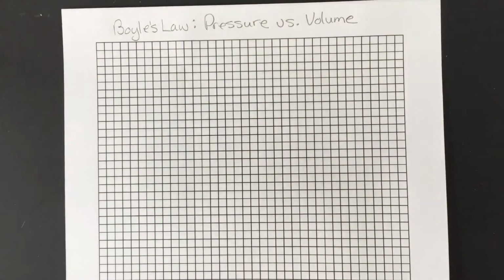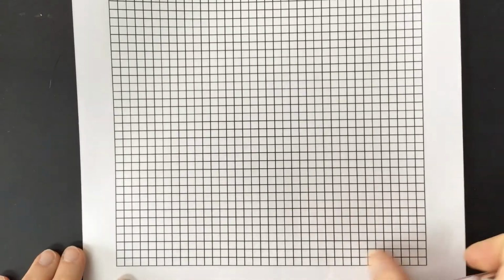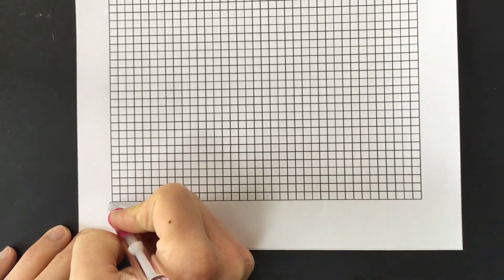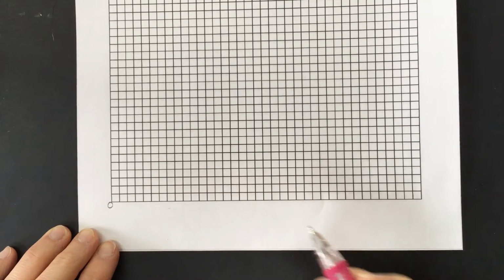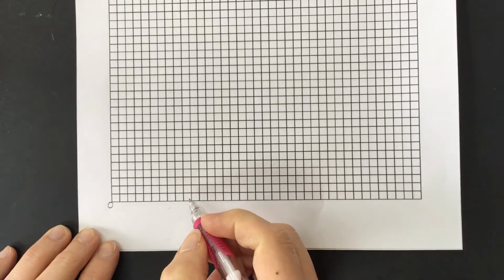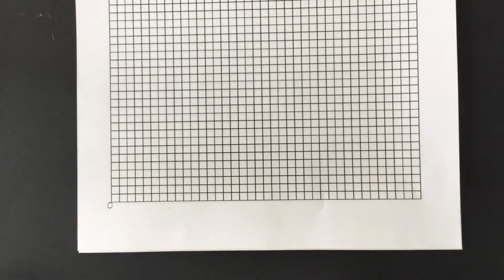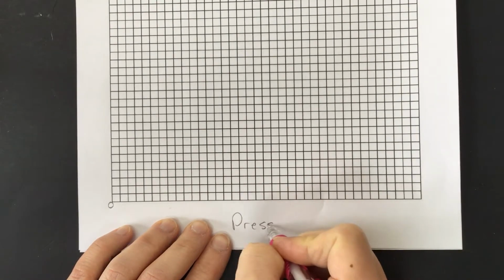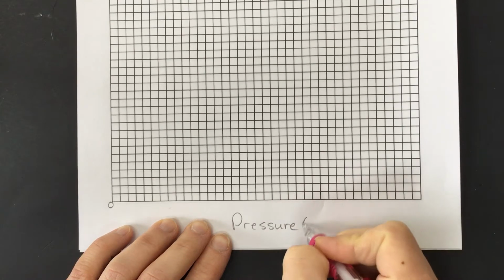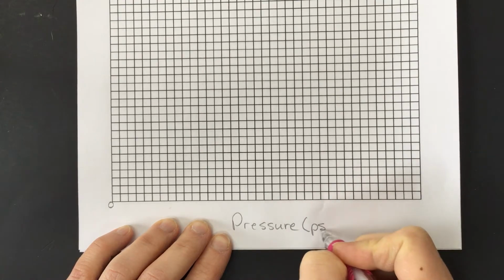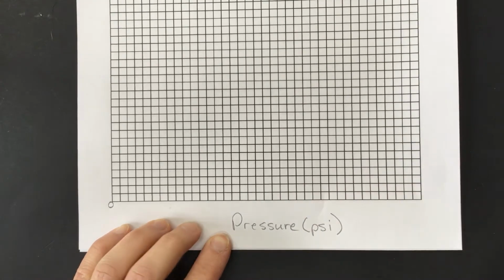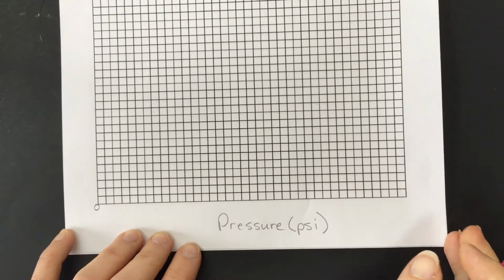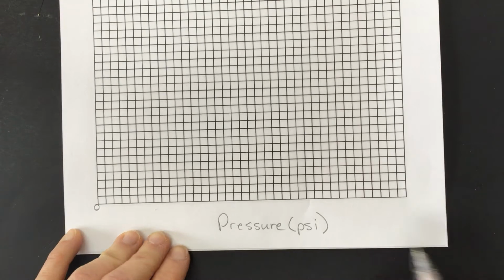So here is my graph, and I'm going to go down here, and on my x-axis, I'm going to mark this as 0. On my x-axis, I need to put pressure. So I'm labeling that pressure. And my pressure is in pounds per square inch. So I have to have that label there so we know what unit we're using.